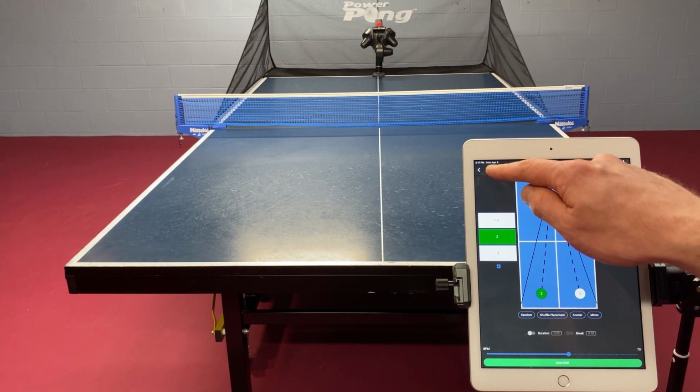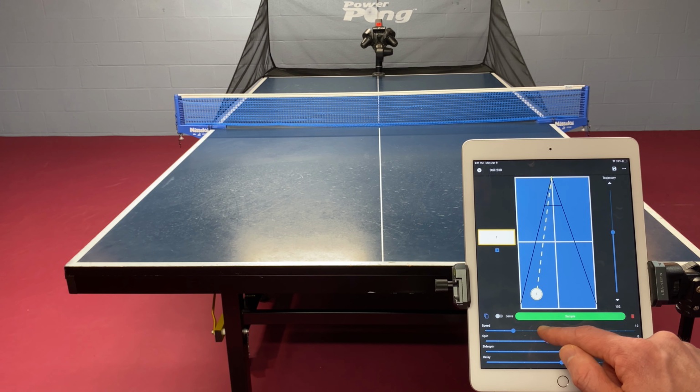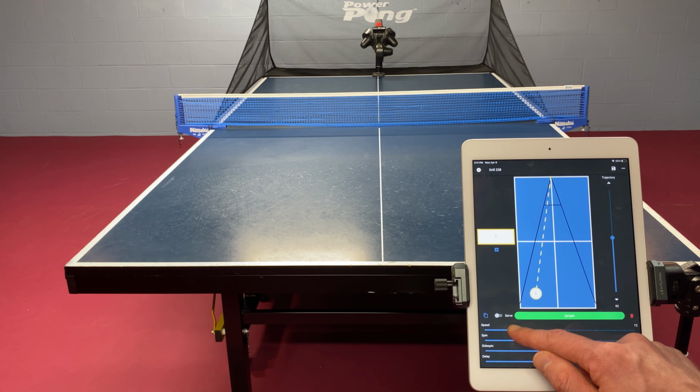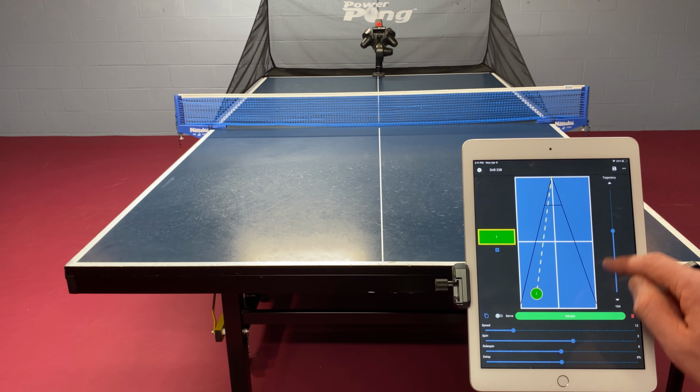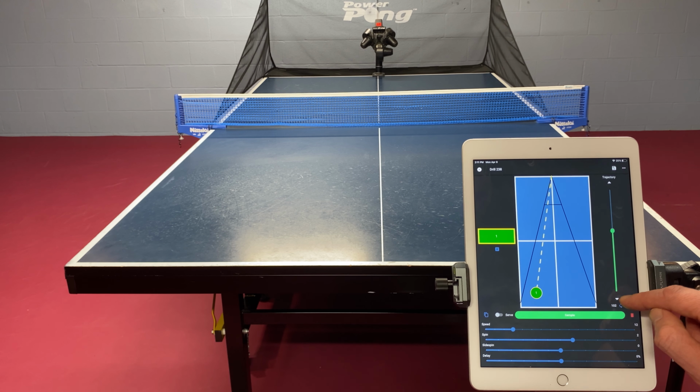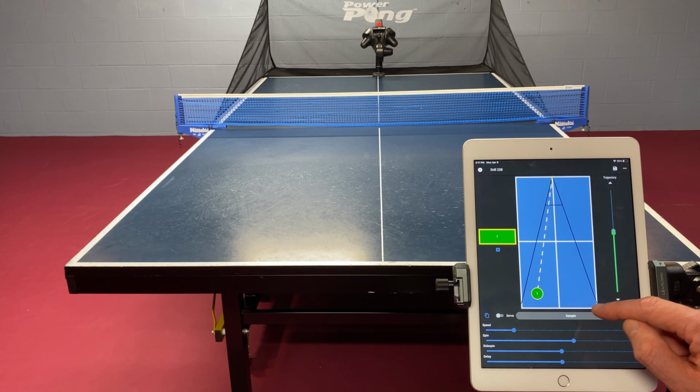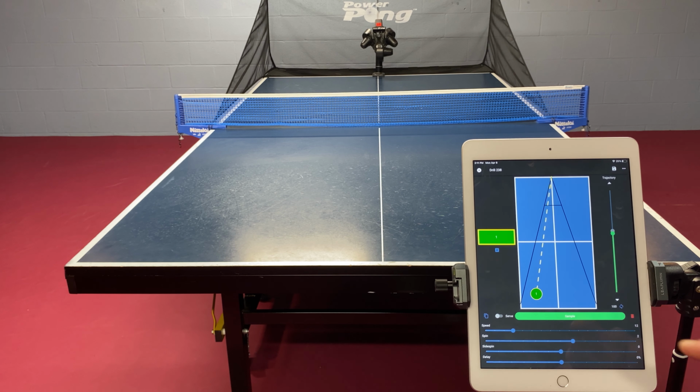Second feature, and we're going to create another drill for this one. The second feature is variation rallies. Now we're going to talk about the difference between normal, random and shuffle placement. So what we're going to do first is create a topspin ball. We'll go spin 2, speed 12. We'll put trajectory down to 100. Sample that one. That looks pretty good.